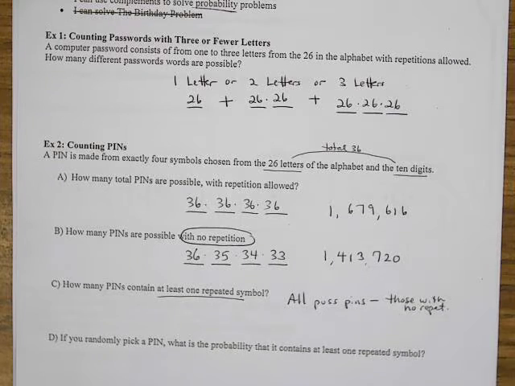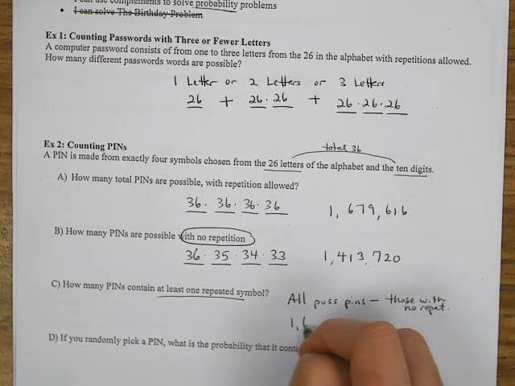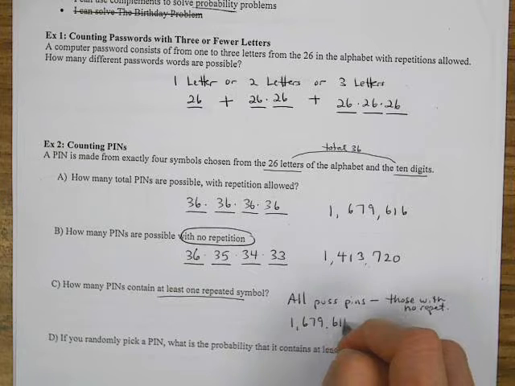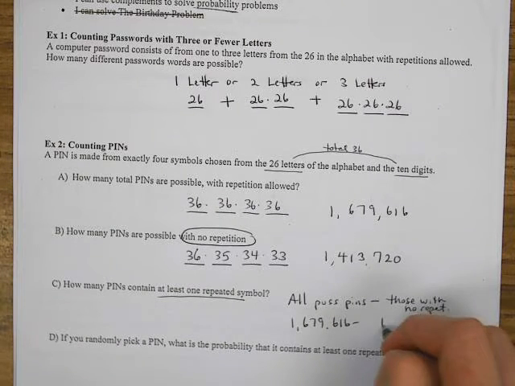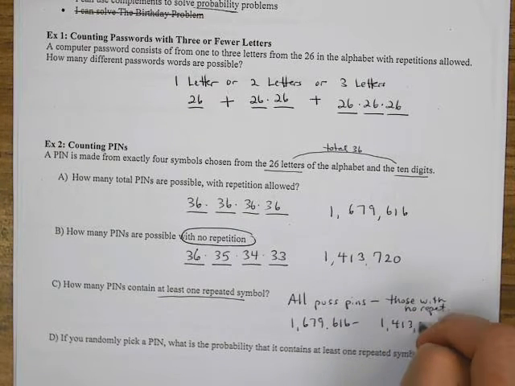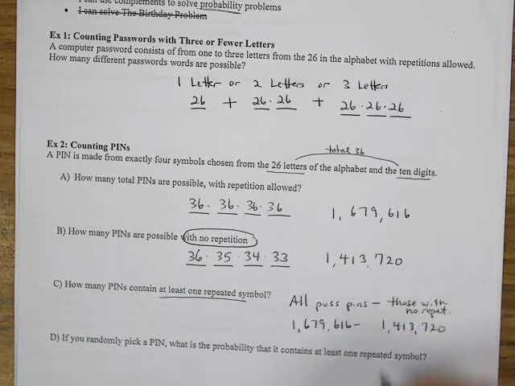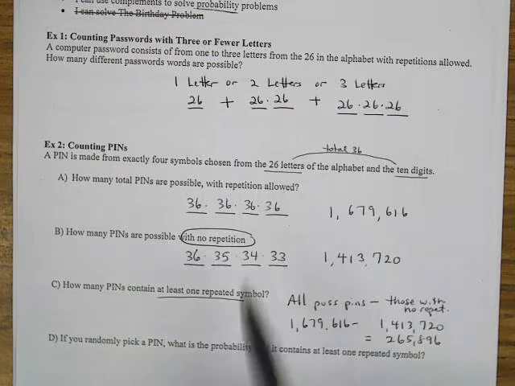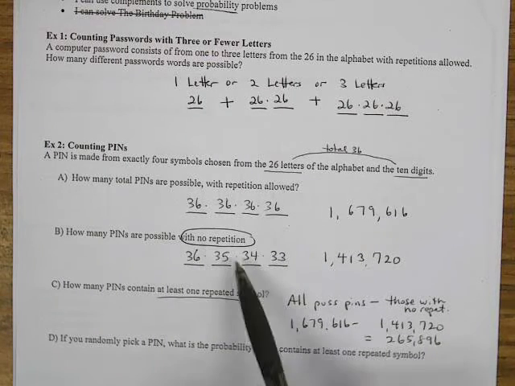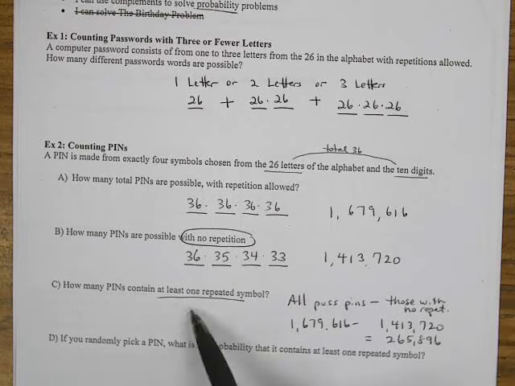All right, so I would take the 1,679,616 and I could subtract the 1,413,720. That would only leave me 265,896.